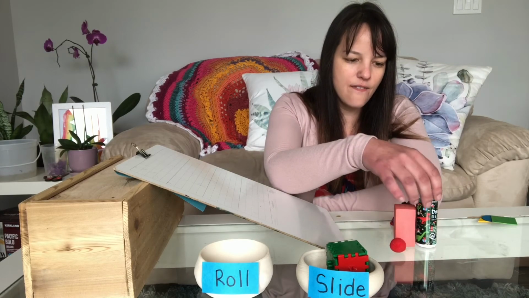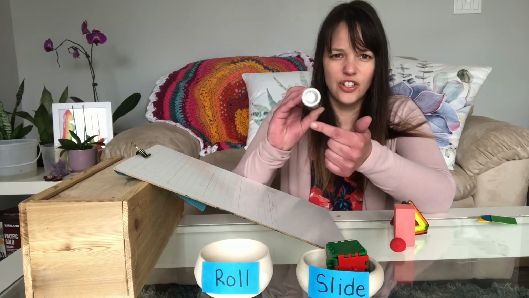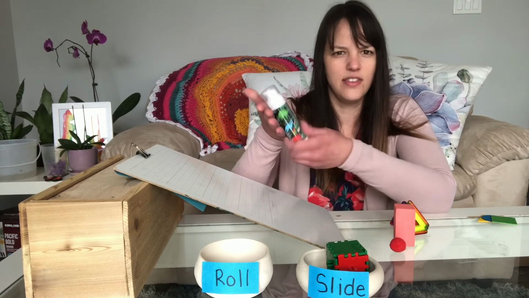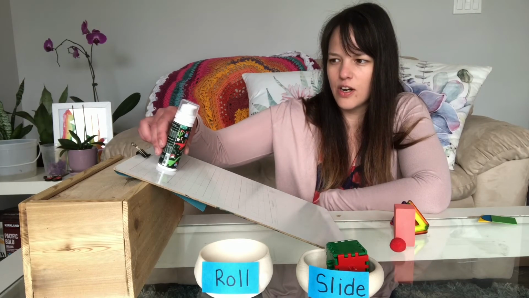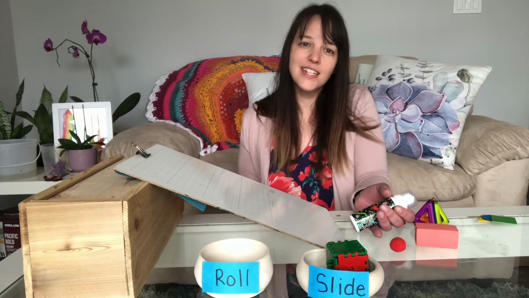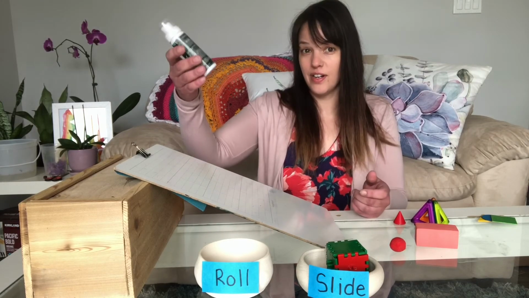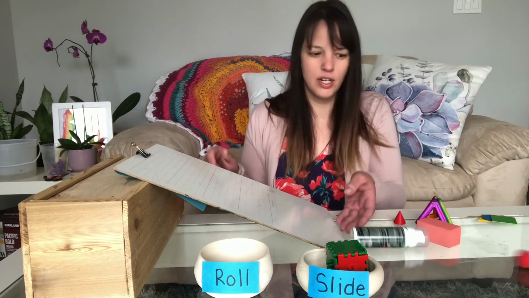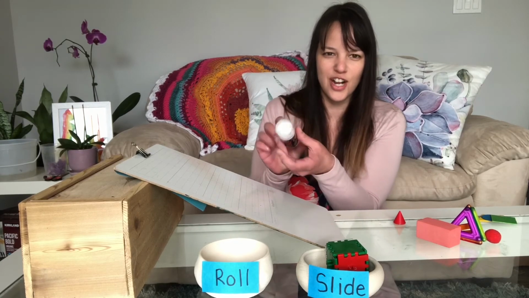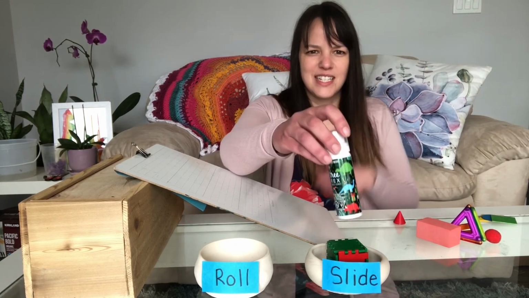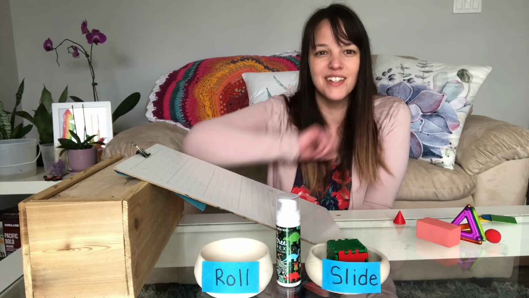Next, I have a cylinder. I see the cylinder has a flat circle face on each end, and then the other surface is round. If I start my cylinder like this, it slides down the ramp because my circle is flat. However, if I put the curved edge on my ramp, then my cylinder rolls down, and I know it rolls because I see it turning. So, does it slide or does it roll? The cylinder does both, so I'm going to put it in the middle.